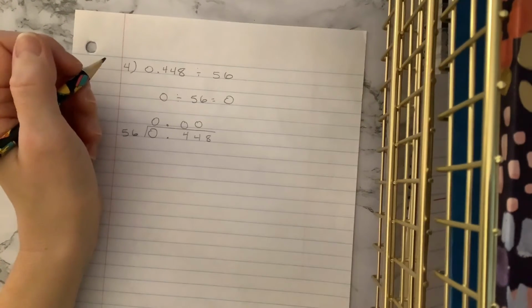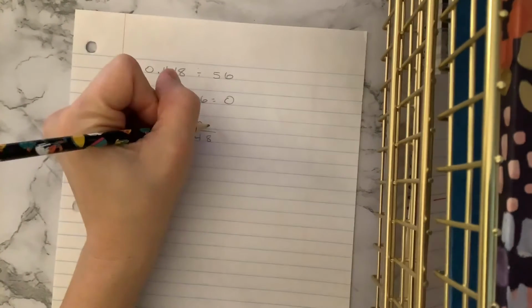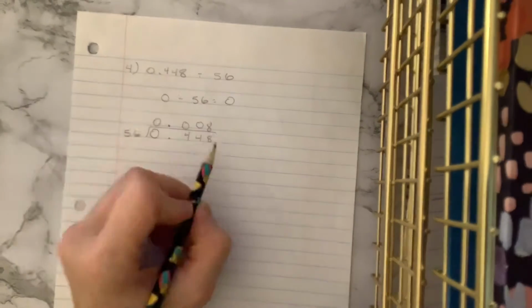So then we can kind of focus on the 6 and the 44. It's kind of close. So we're going to say maybe like 50. I don't know, 8 times maybe. We'll start there and see. 8 times. So 8 times 6 is 48.